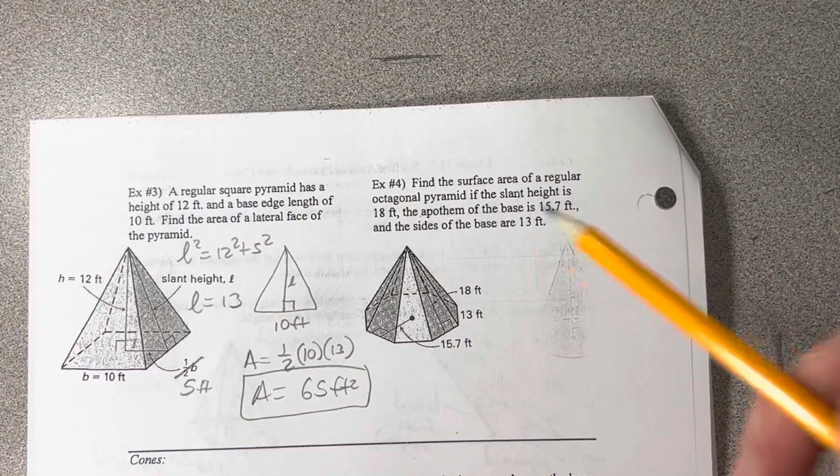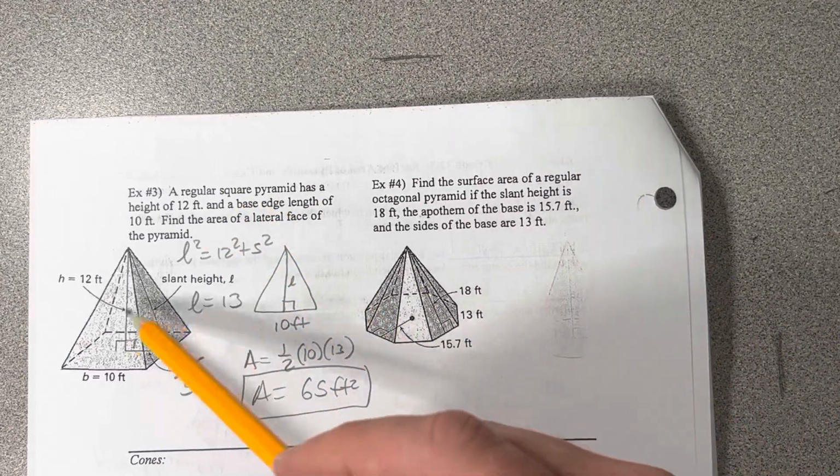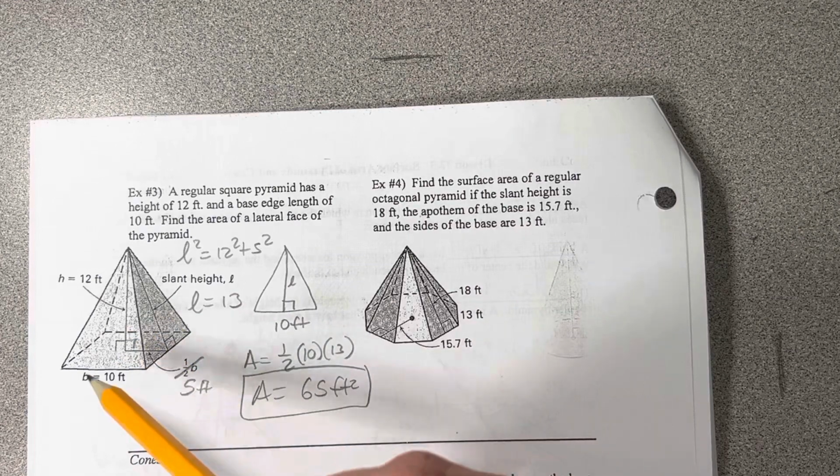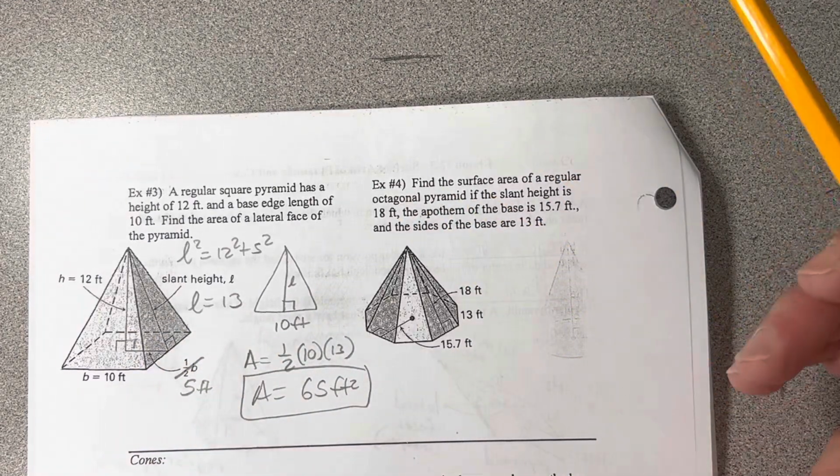If we wanted to get the total area, that wouldn't be too difficult. We could multiply that one face by 4, because there's 4 of them, and add in the area of the base. You'd be done pretty quick.